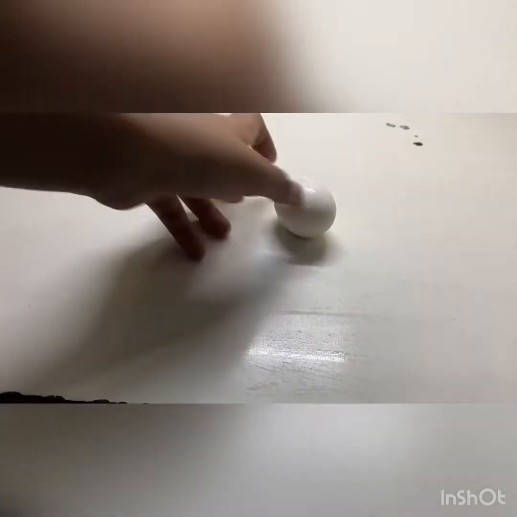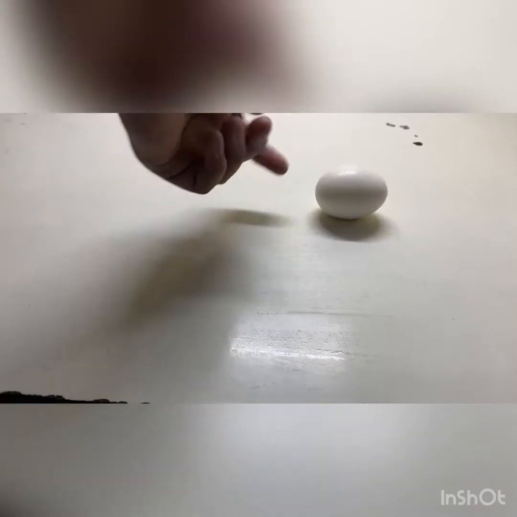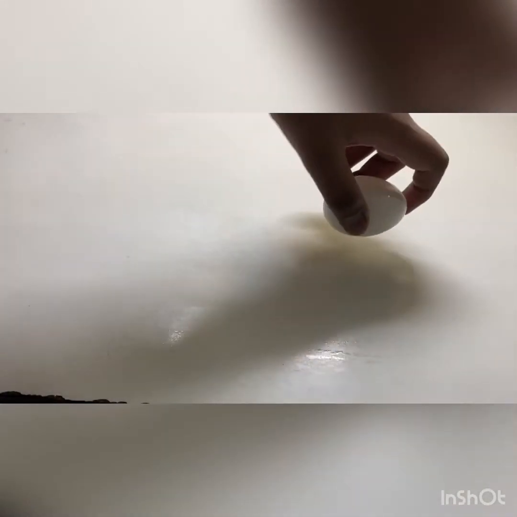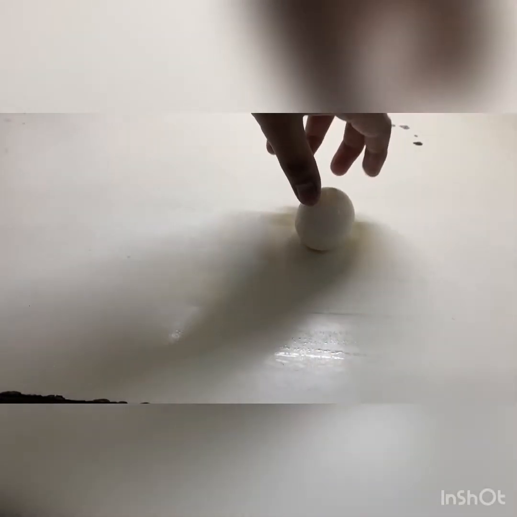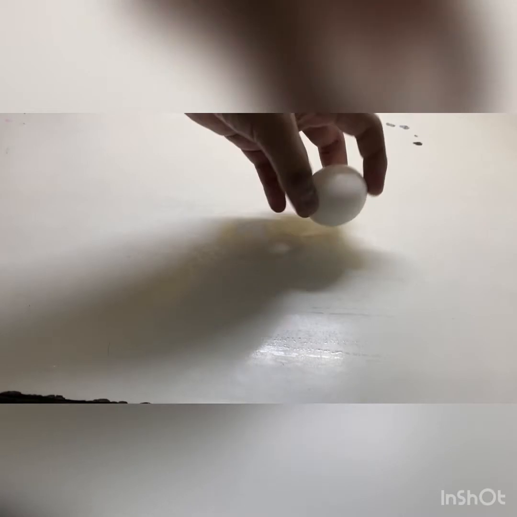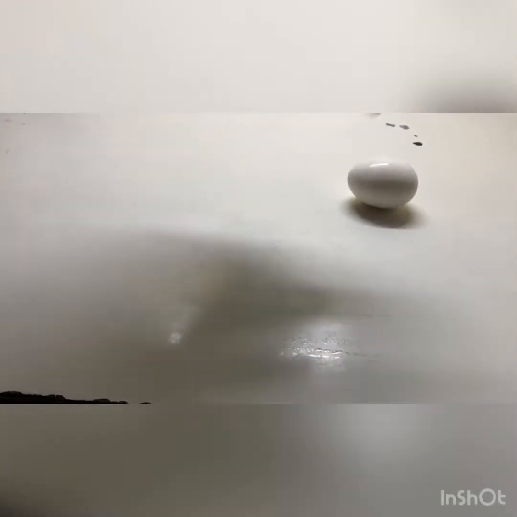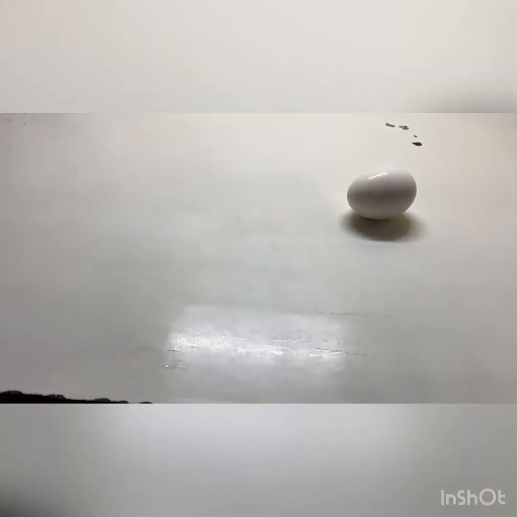Now, with reference to the second case, how is inertia possible in this case? When I'm rotating it, the inner liquid, as I said, it's a raw egg, so there's some protein inside it in the form of liquid. That is also moving. And since it's moving, the center of gravity keeps on changing. Now the inside liquid has a tendency to stay in the state of motion.